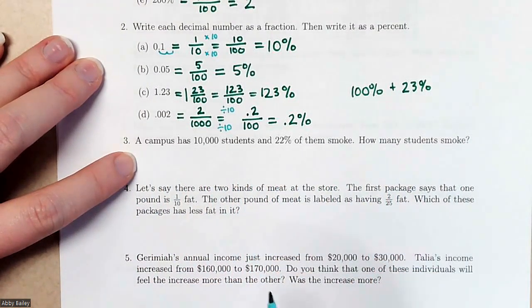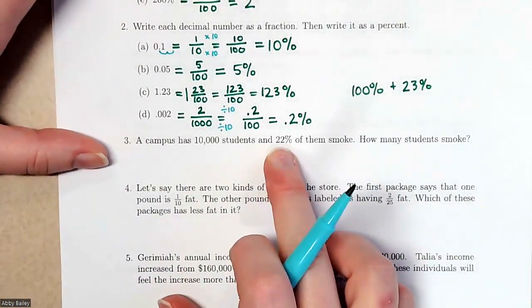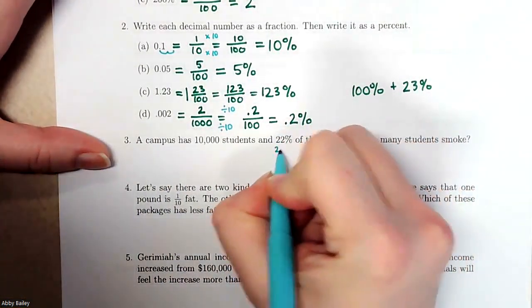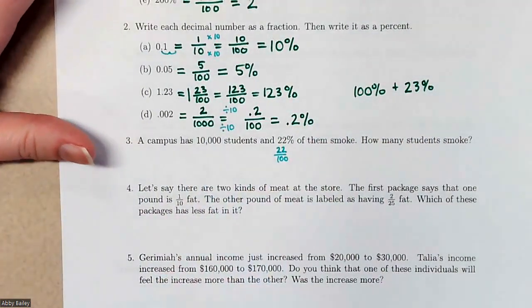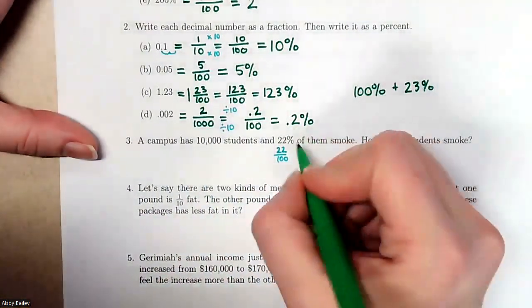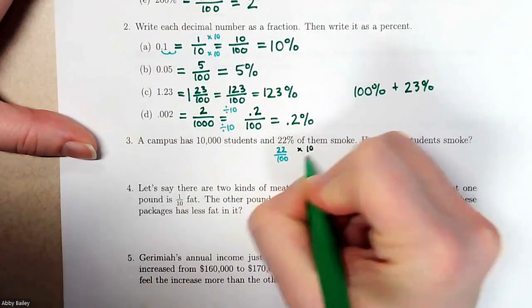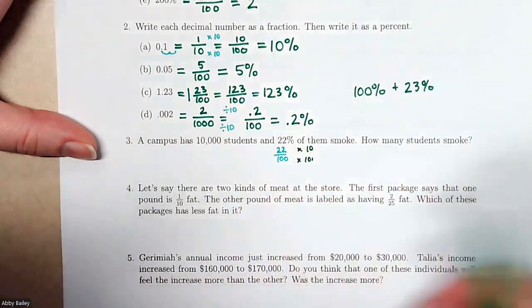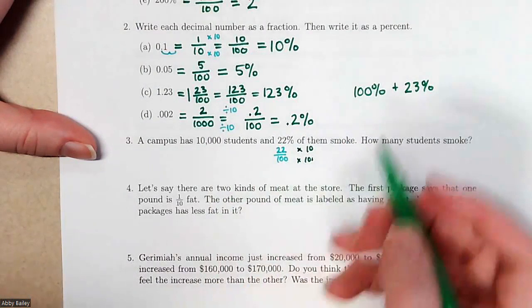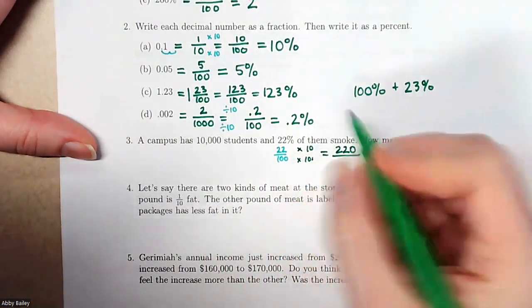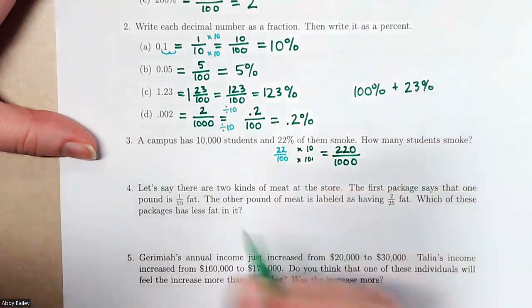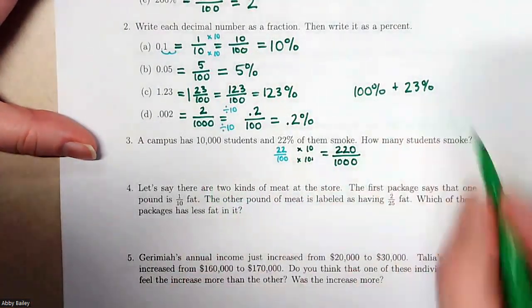A campus has 10,000 students and 22% of them smoke. How many students smoke? Well, this is 22 out of 100. But this is 10,000. So let's scale up by 10. That only makes it 1,000. So hold on. That would be 220 out of 1,000, but this is out of 10,000.